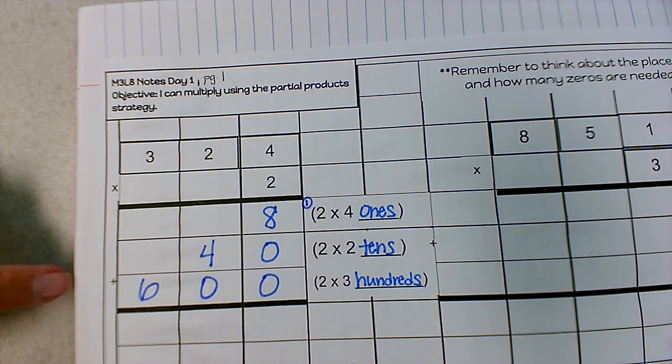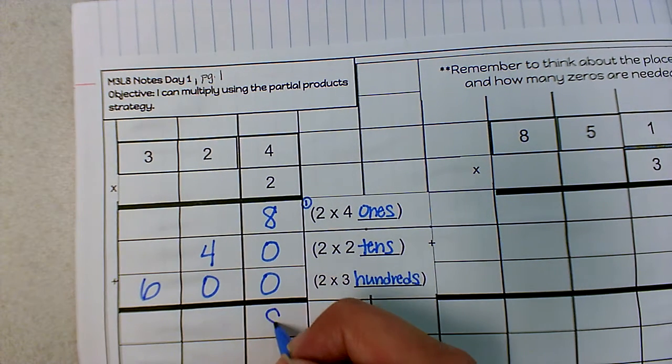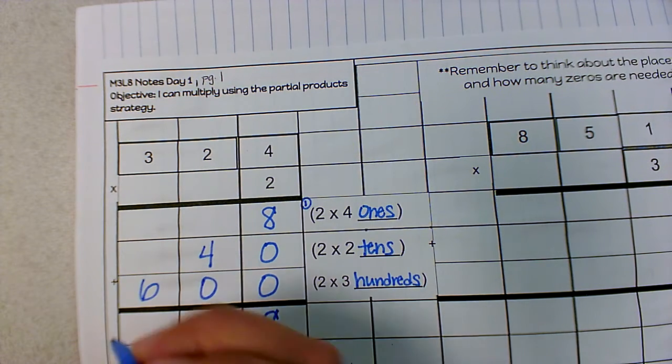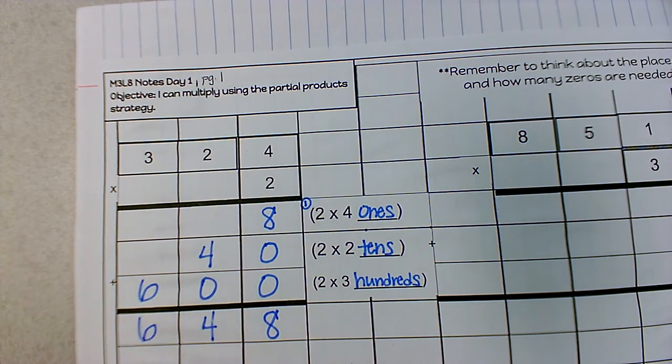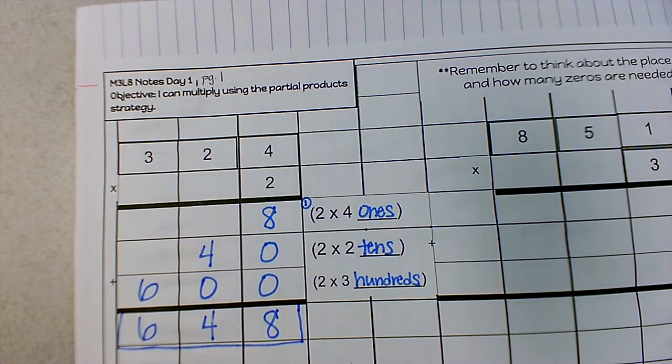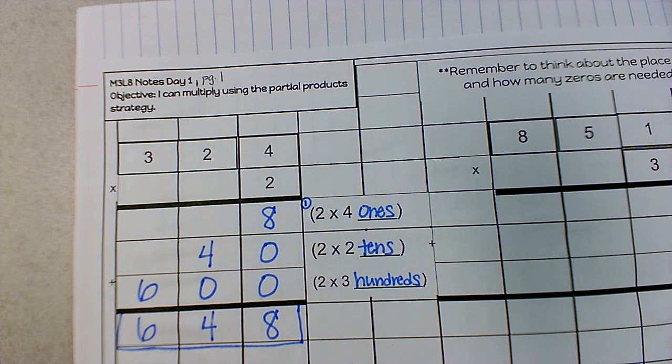Now, just like I did in my area model, I'm going to add them up. So in my ones, I have 8. In my tens, I have 4. And in my hundreds, I have 6. So my final answer, and I'm going to draw a box around it, is 648.